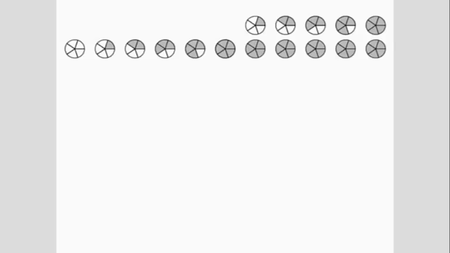Notice the number of wedges being shaded in increases as we move from left to right. Also notice that after we get past one whole, we introduce a second circle to help us keep track of all the wedges.